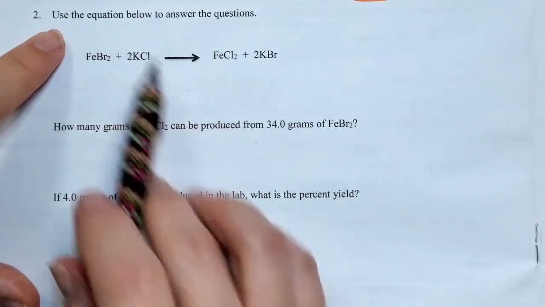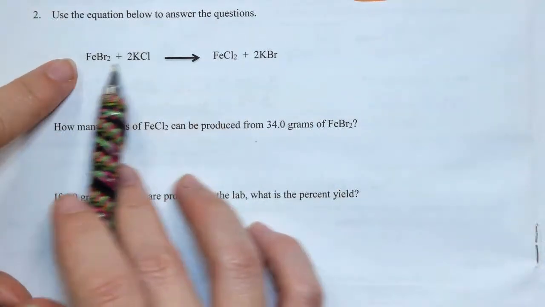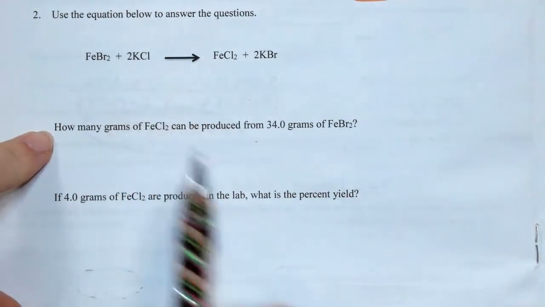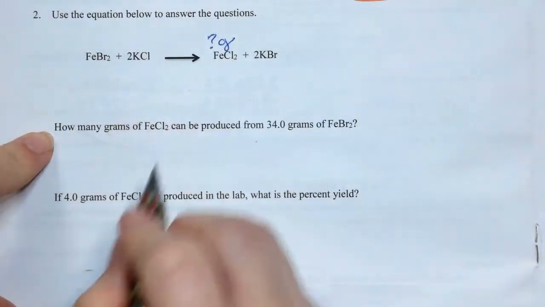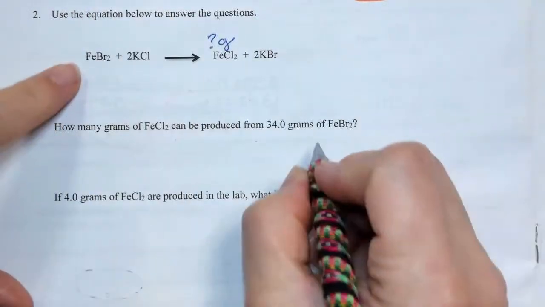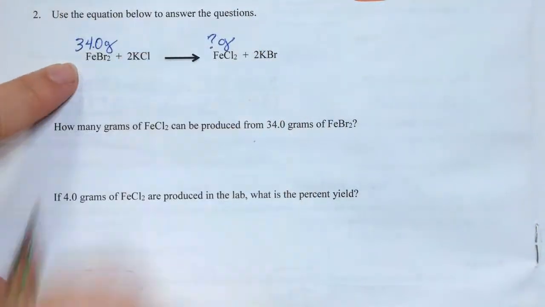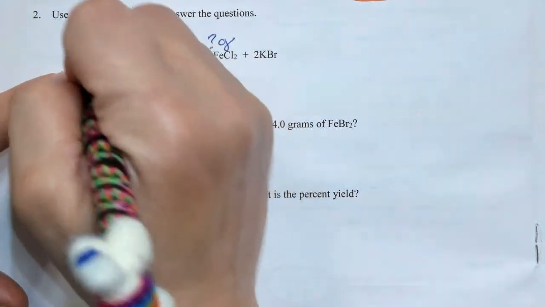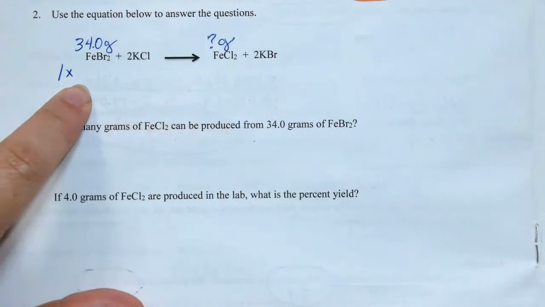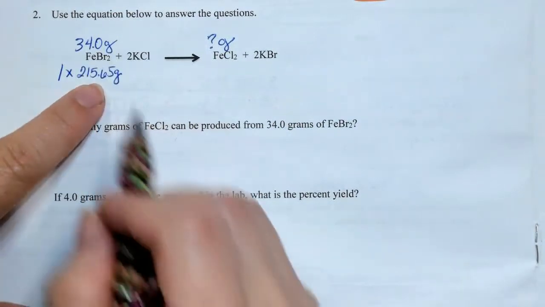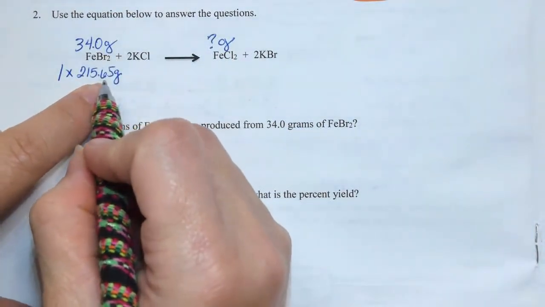Final example. Use the equation below to answer the questions. Here's my reaction. How many grams, so question mark grams, of FeCl2 can be produced from 34.0 grams of FeBr2? So now I'm going to take my coefficient times the mass of this from the periodic table, which is 215.65 grams.